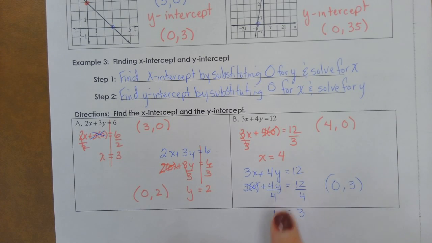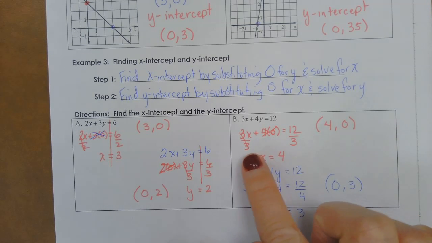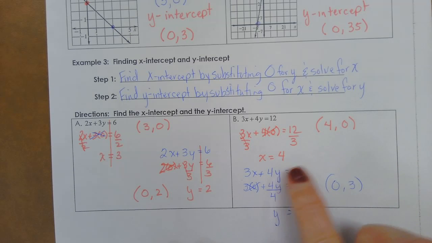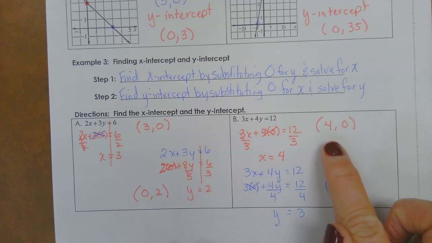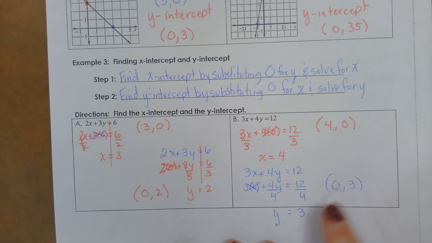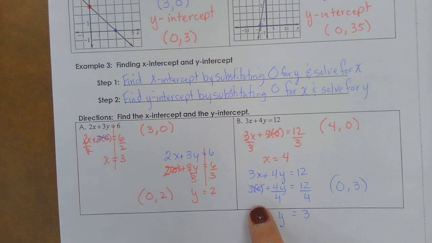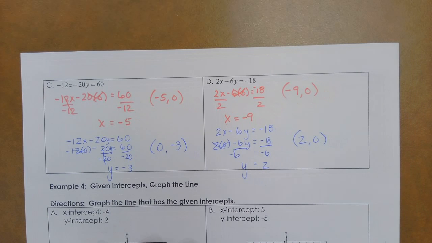Okay, you can see for B, when you substitute 0, you divide both sides by 3 and you get 4. So the x-intercept is 4, 0. The y-intercept, you're going to substitute 0 here, divide both sides by 4, and you should have had 0, 3. Here are C and D. Go ahead and check the work. Make sure I didn't make a mistake. If I did, please let me know.